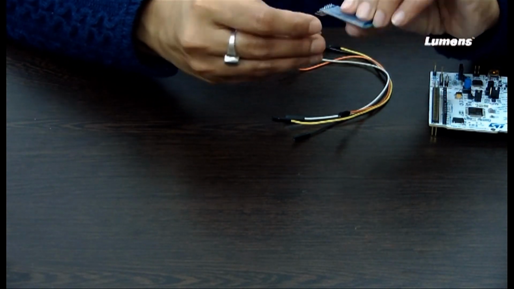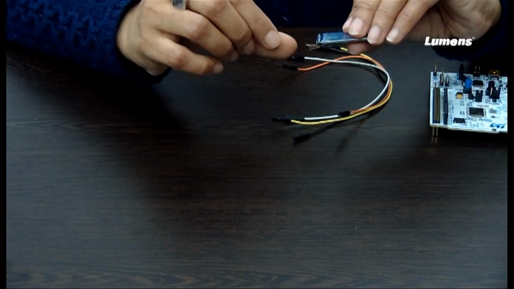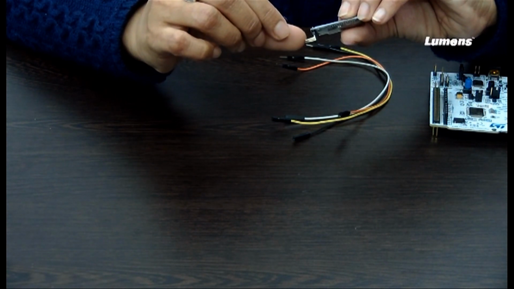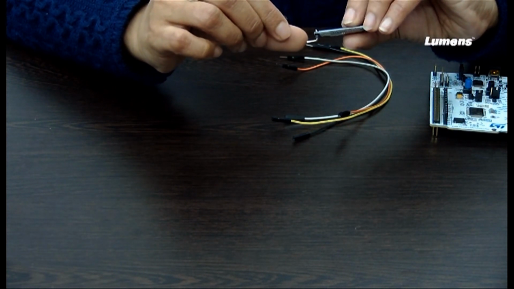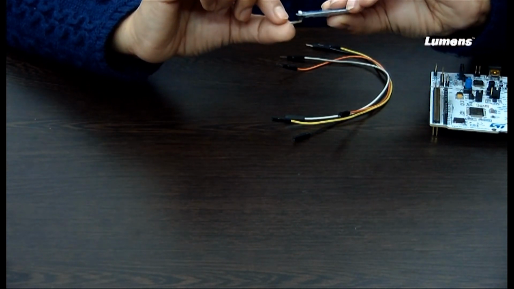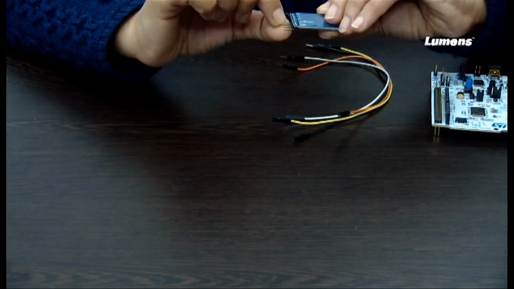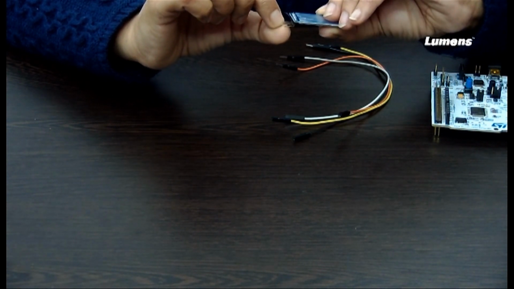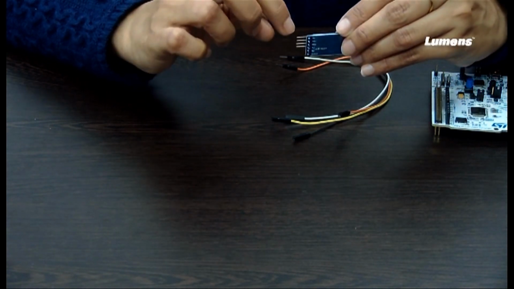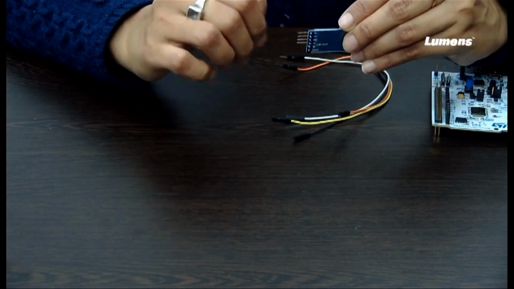The 4 pins go like this. It has an RX, a TX, a ground, and a VCC. So this is the VCC, then ground, then TX, and then RX. VCC, ground, TX, RX. Okay.